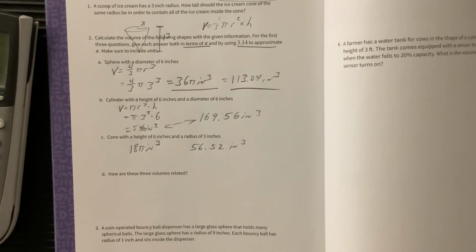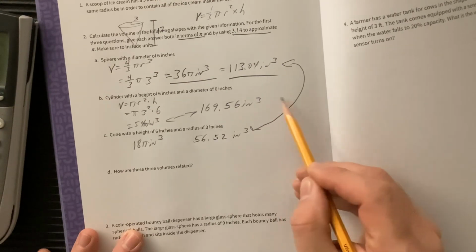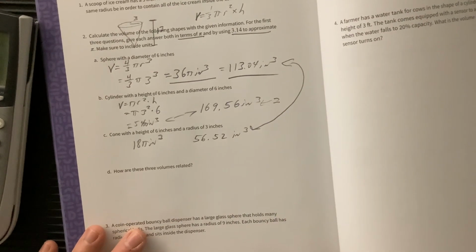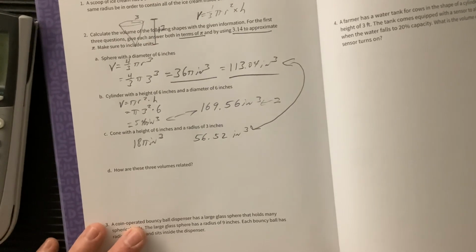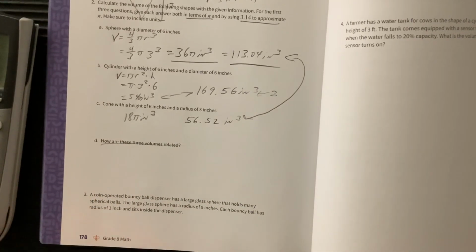Okay, how are these related? All have the same height, all the same radius. Anybody catch that these two added together equals this one? Sphere plus a cone equals a cylinder. So however you want to describe that is fine with me.